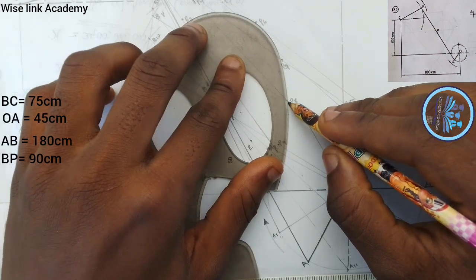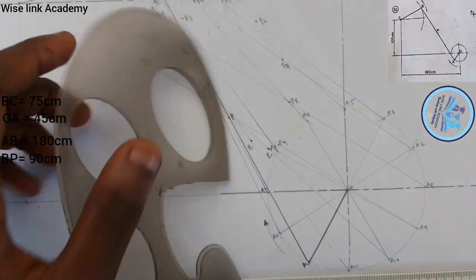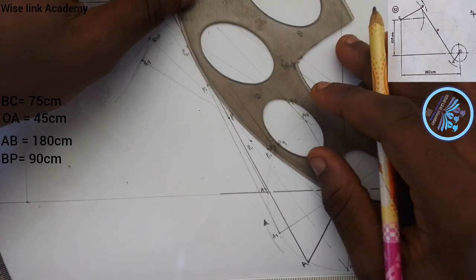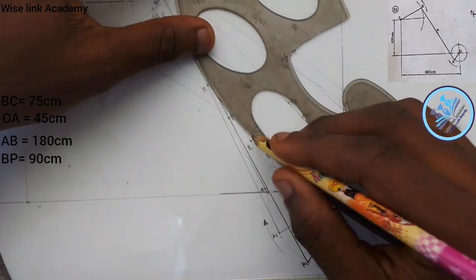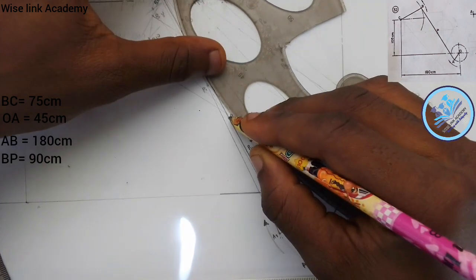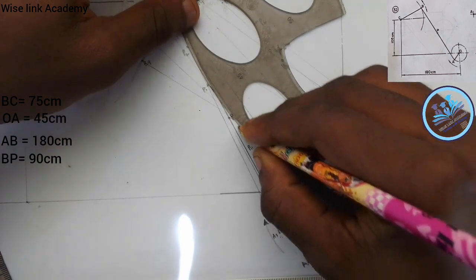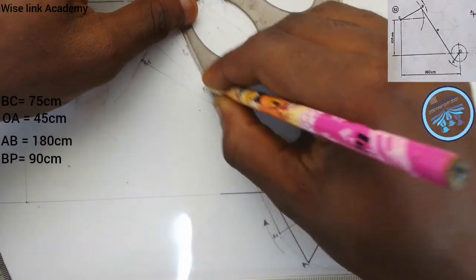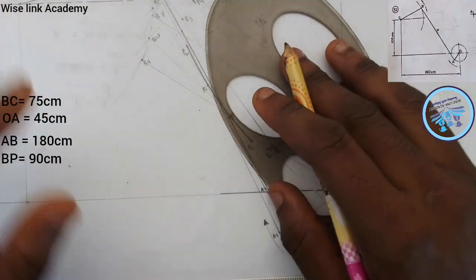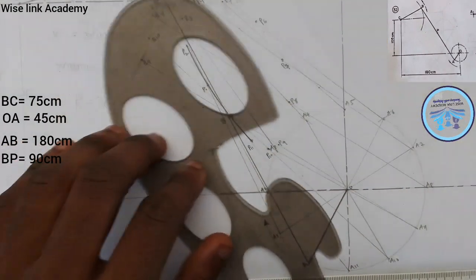I join this way, let's start from joining this together. If I join these points together, this point here together, so you can see. So similarly, come to this point here.